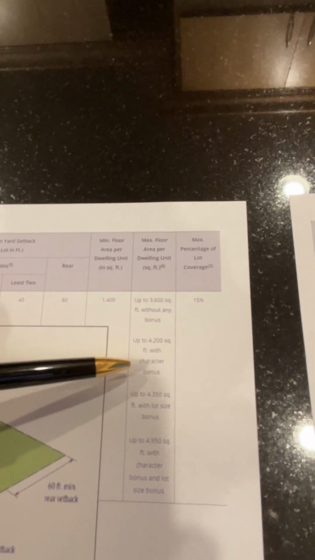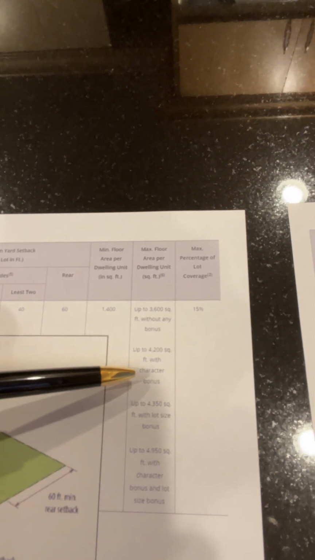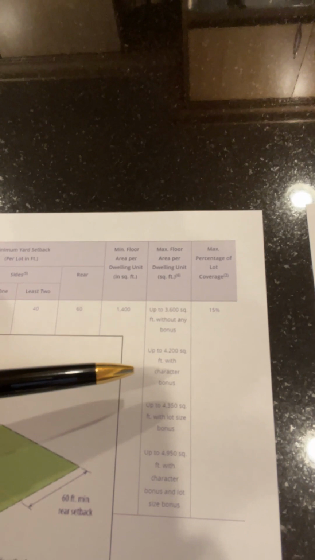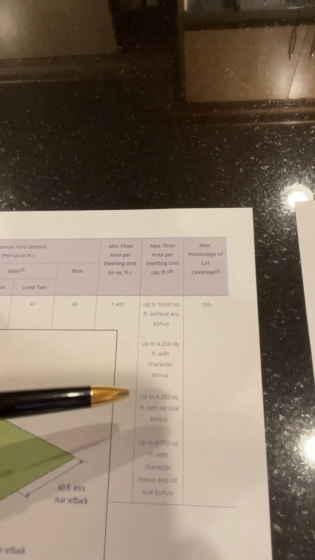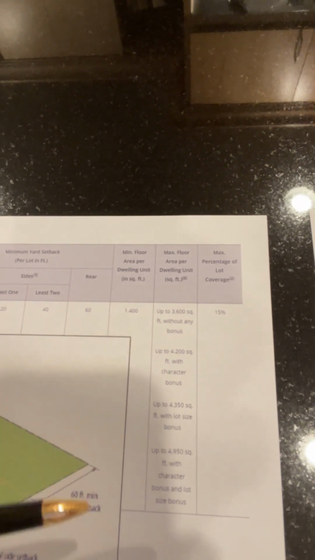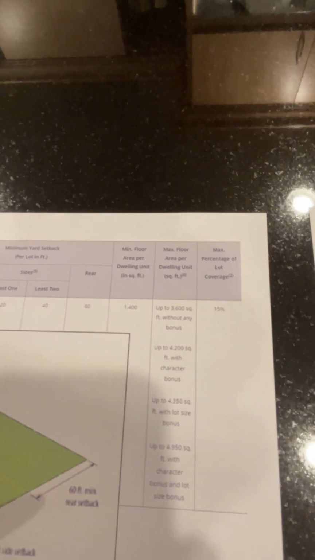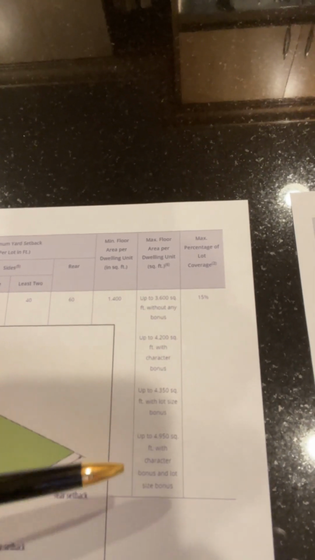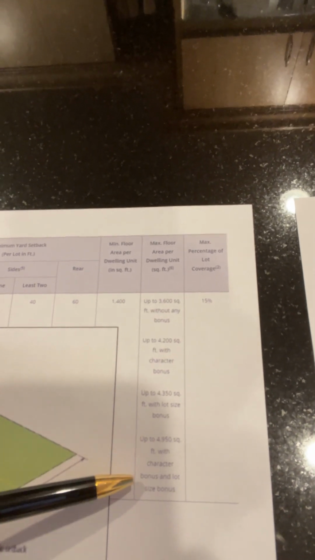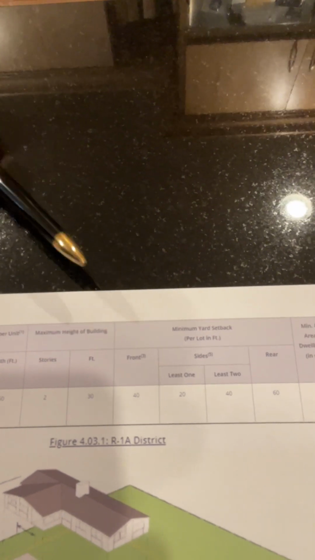Character bonuses, the city likes character bonuses such as quoins, keystones over the doors and windows. Also another one is mutton bars on windows. Even a special roof, like a cedar roof, could add bonus points. And if it's a bigger lot than just the basic minimum 30,000 square feet, you also get more bonus for that. So in this case right here, up to 4,950 square feet is possible in a house for this lot. Also you see on here the different setbacks.